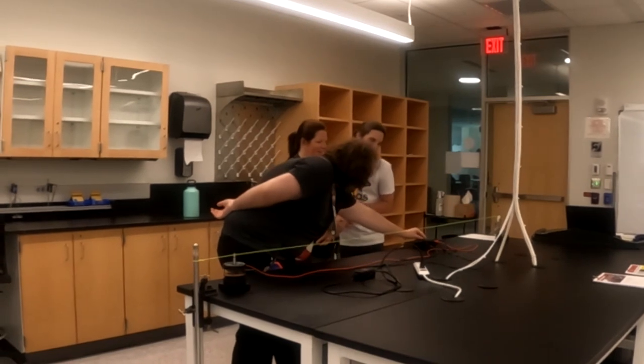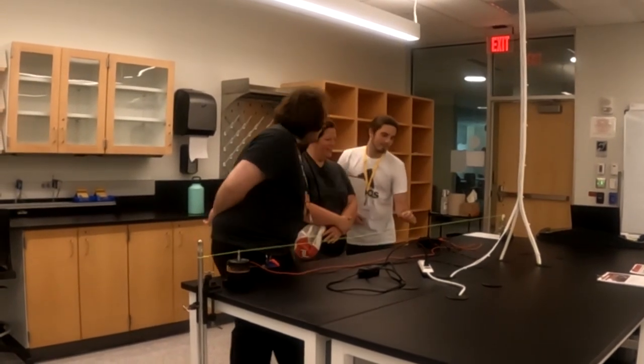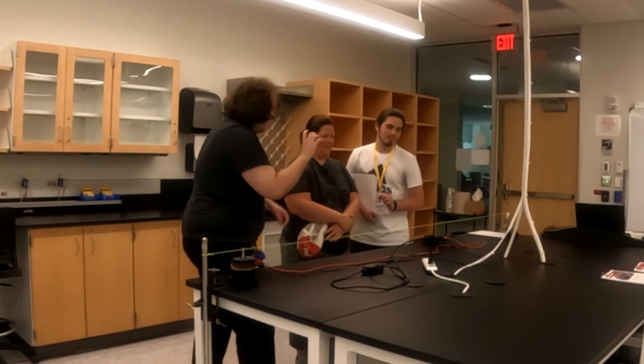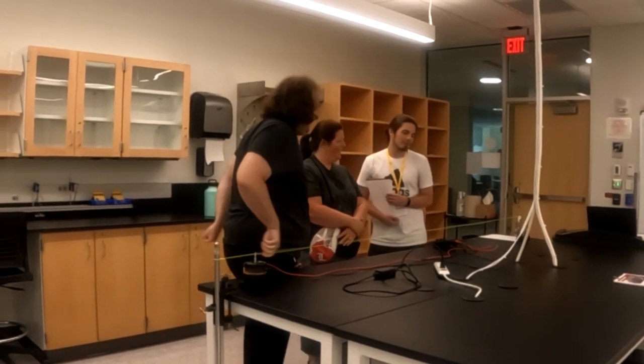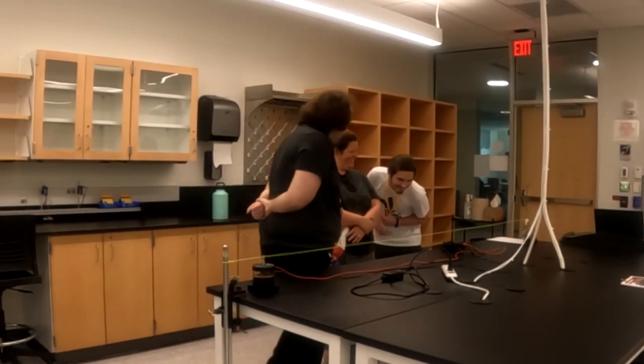Let's see. Maybe we can mess around with this. Here, let's turn this all the way. This increases the amplitude of the wave, so we can see a little bit more. Look at that. So these waves.